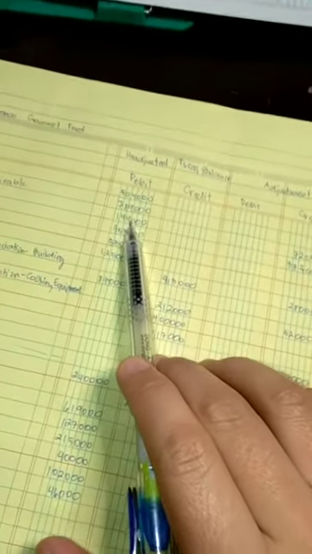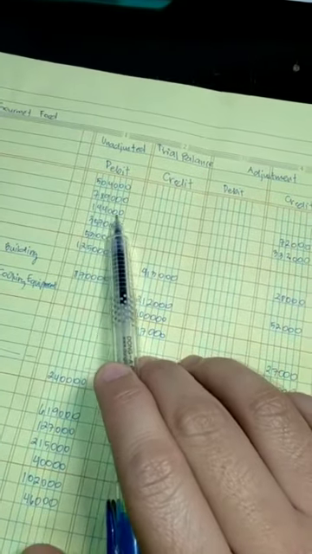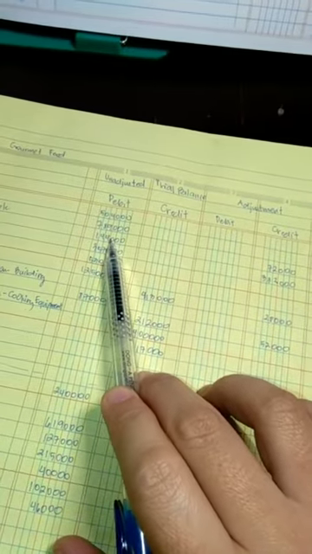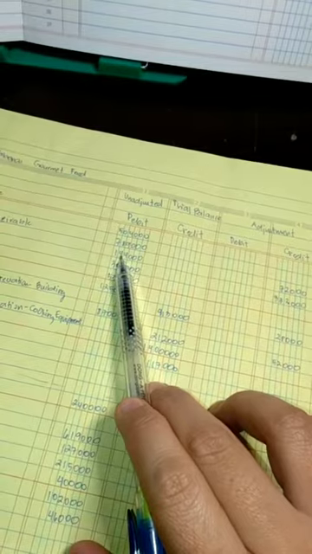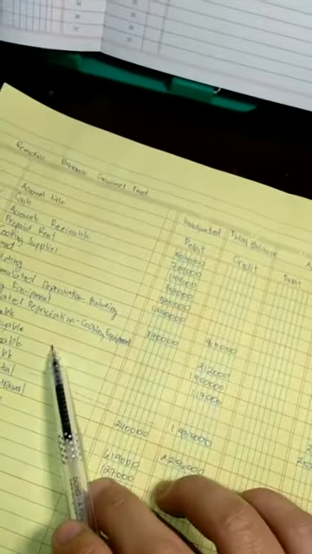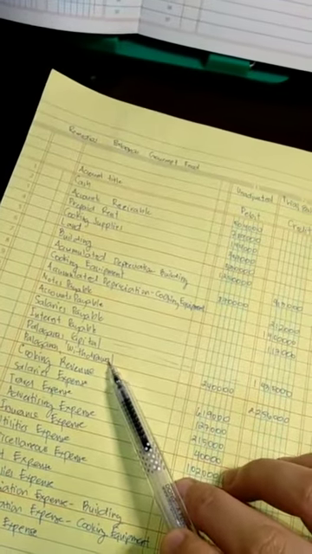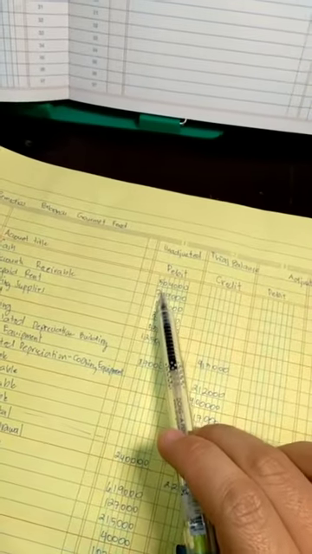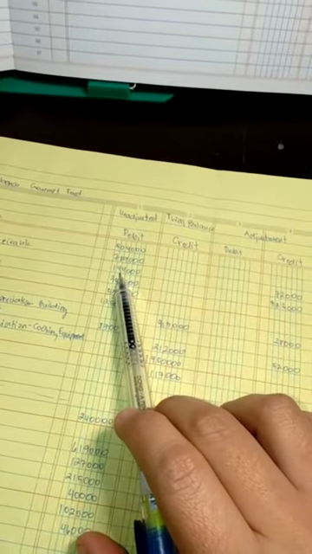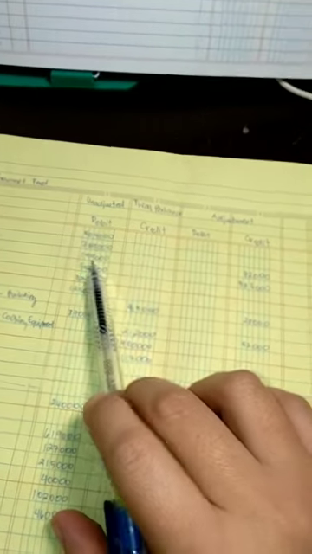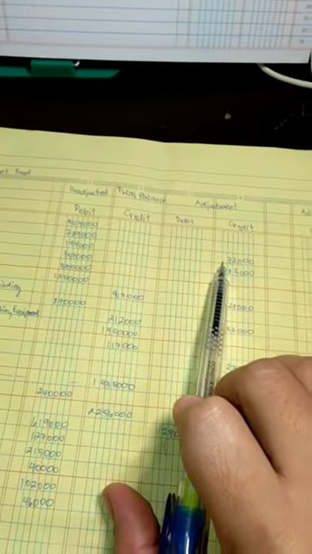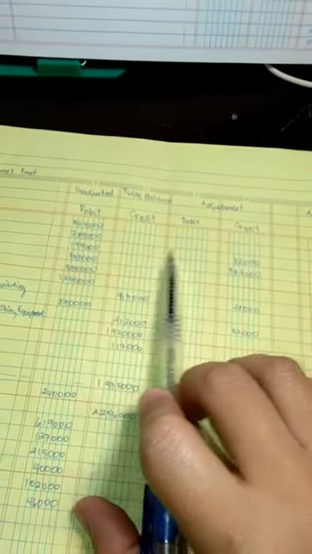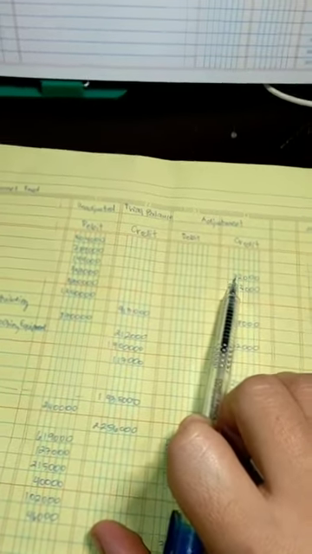And then, in the prepaid rent, as you can see, it has an unadjusted trial balance of 144,000 and it has adjustments of 72,000. Remember, class, the normal balances of your accounts. For asset, it is on the debit side, liabilities is on the credit side, capital is on the credit side, withdrawal is on the debit side, revenue is on the credit side, and expenses are on the debit side. So for example, prepaid rent is an asset, so its normal balance is on the debit side. And as you can see, in the adjustment column there is 72,000 on the credit side. So it means that from the normal balance on the debit side, you will deduct the credit side 72,000. So this is the process.